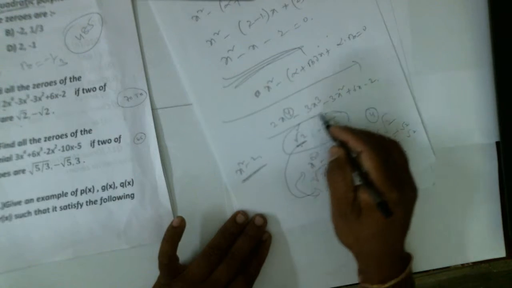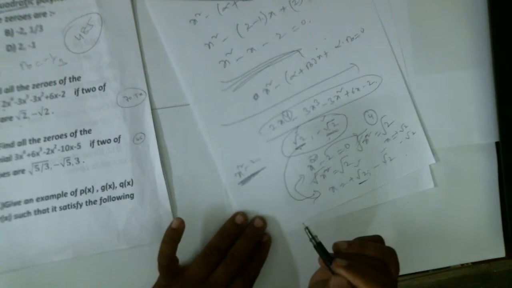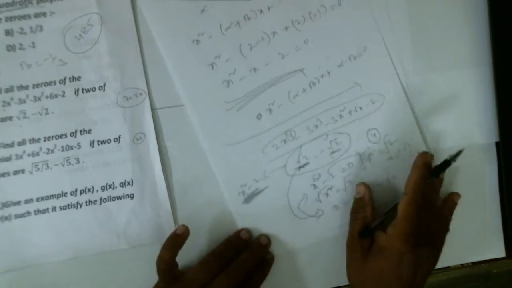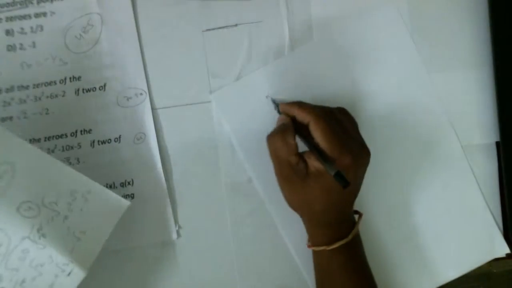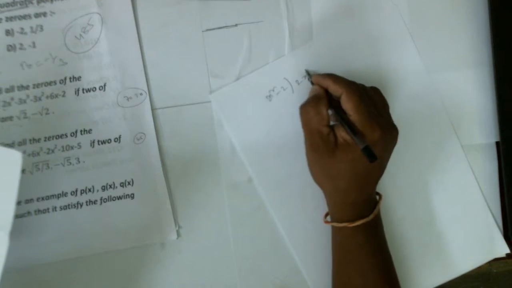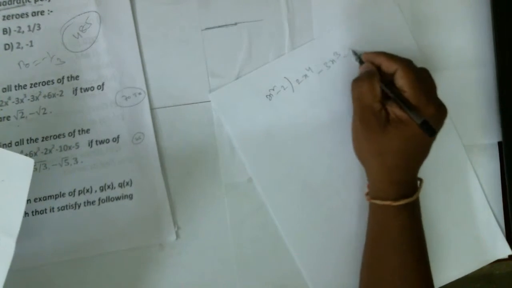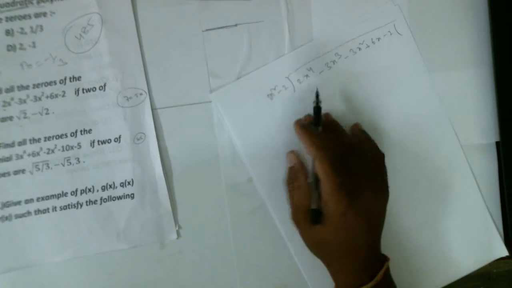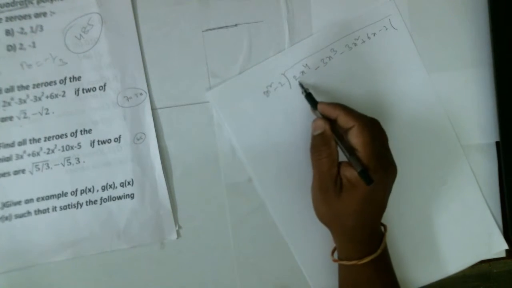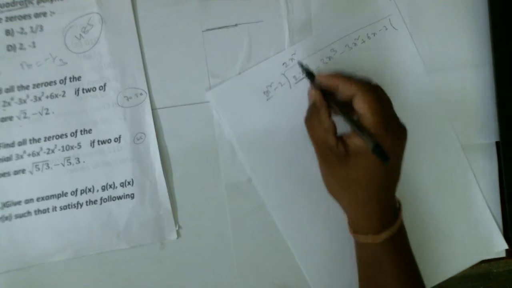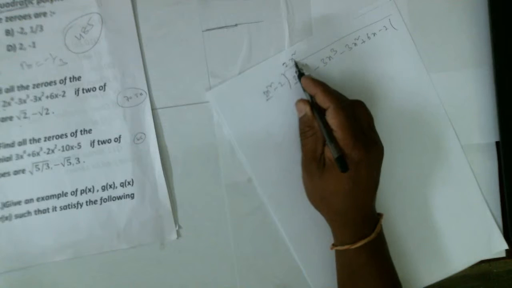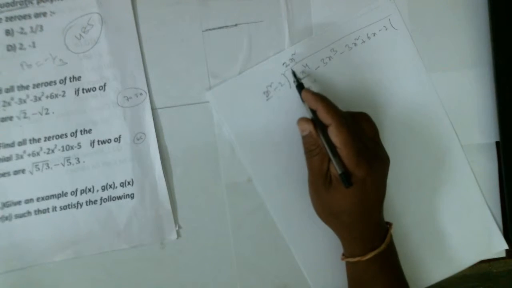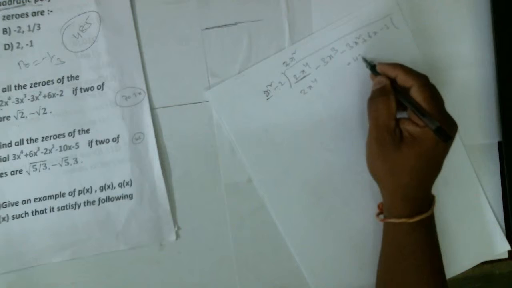Now divide the total polynomial by x² − 2. So root 2 and minus root 2 can be converted to x² − 2. Now divide 2x⁴ − 3x³ − 3x² + 6x − 2 by x² − 2. Here 2x⁴ is there, and here x² is there, so 2x² into x² gives 2x⁴. Then 2x² into −2, 2 twos are 4, gives −4x².